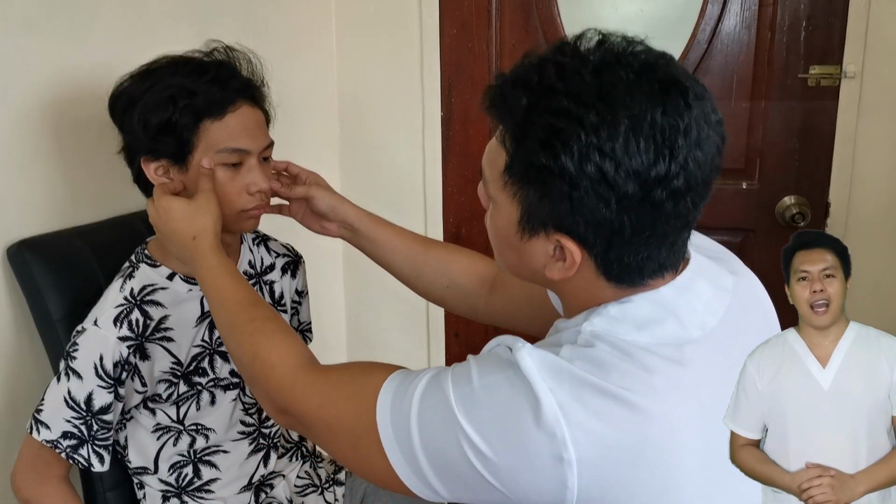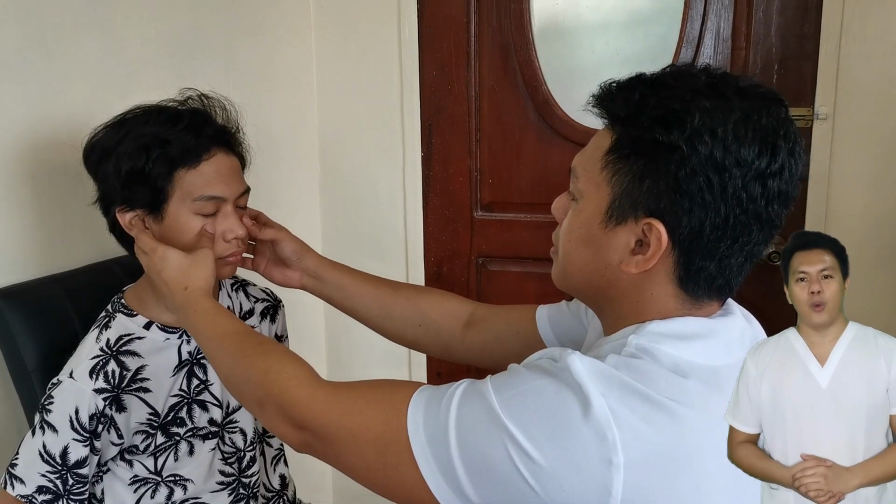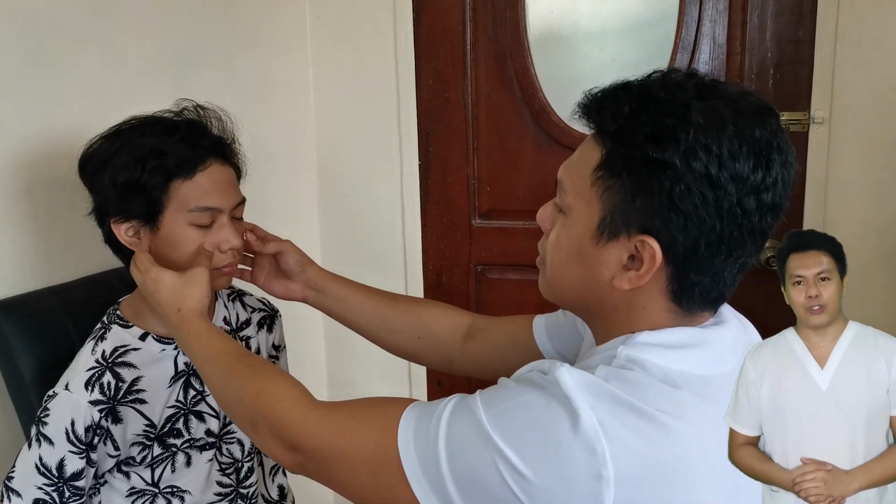Number 21. Inspect the eyelashes for evenness of distribution and direction of curl. Number 22. Inspect the eyelids for surface characteristics. Example, you have your skin quality and texture. Inspect the lower eyelids while the client's eyes are closed.